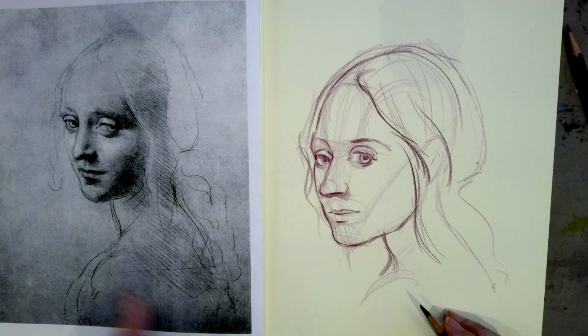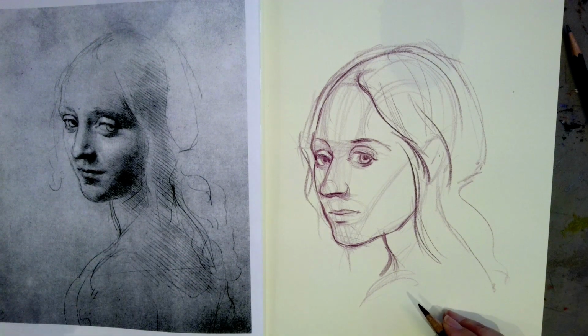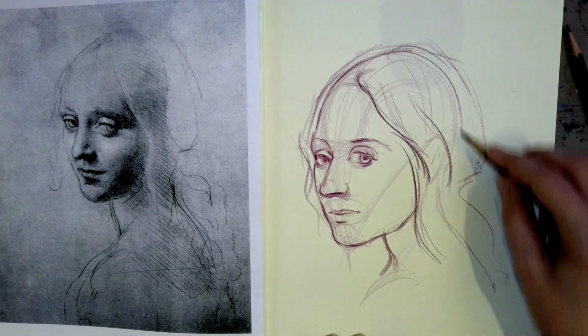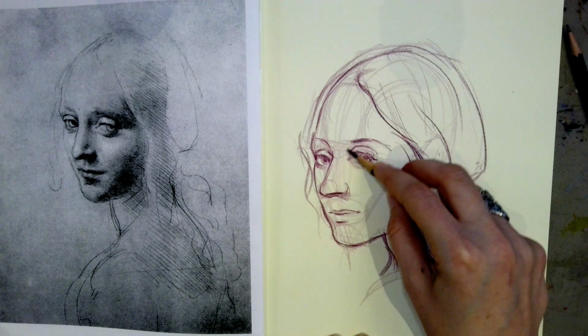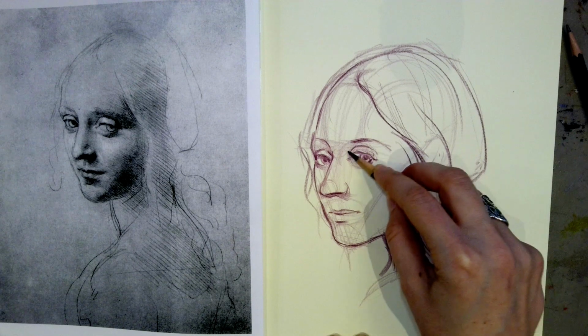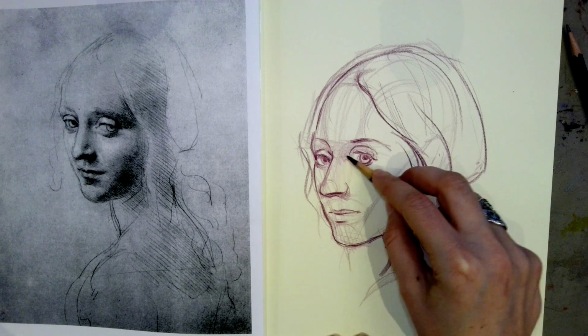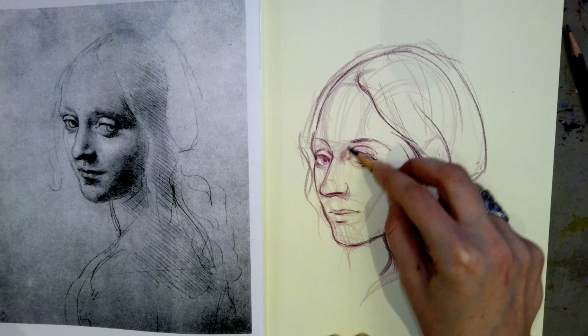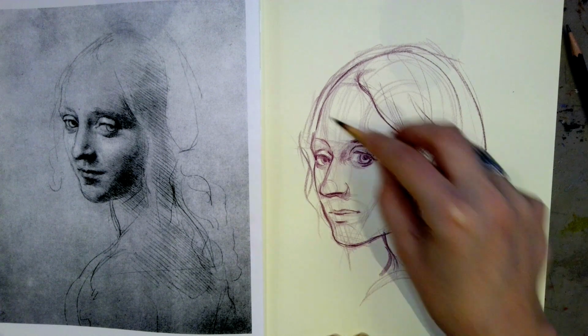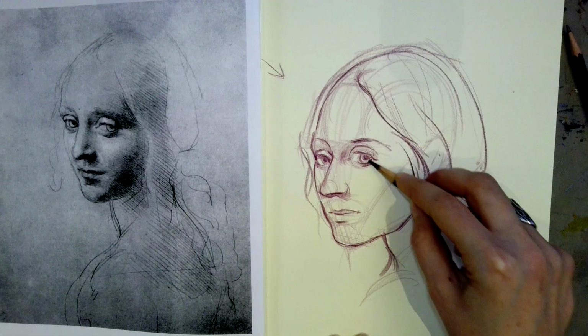And now what's really getting this softness is how the shadows are. So I'll just block in the shadows for you a little bit as well. Here we have this core shadow. We're being lit from this side.